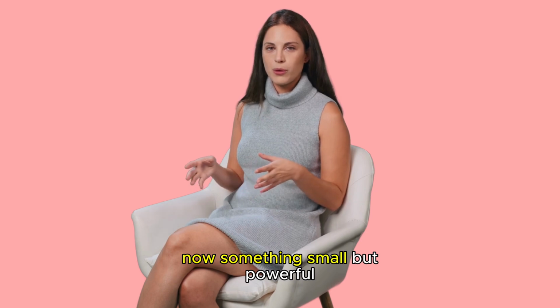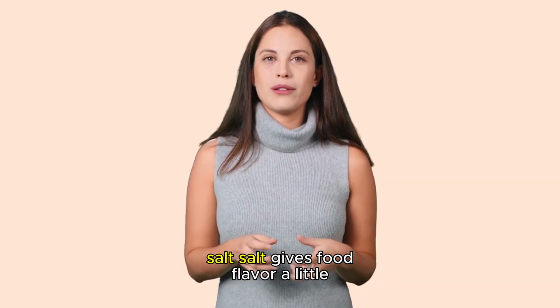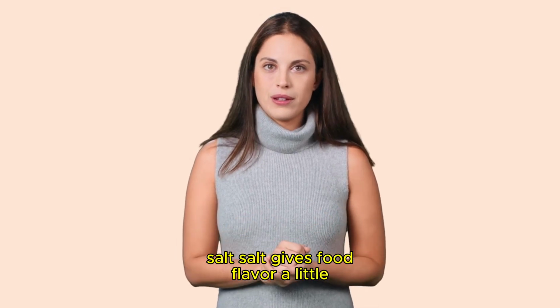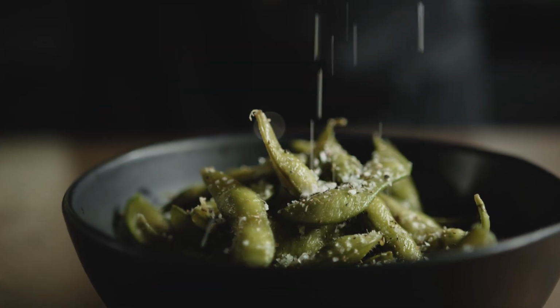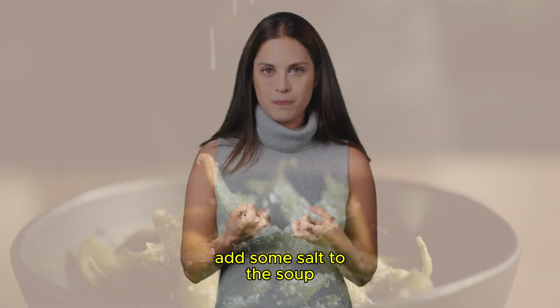Now something small but powerful. Salt. Salt gives food flavor. A little makes food taste better. Example: add some salt to the soup.